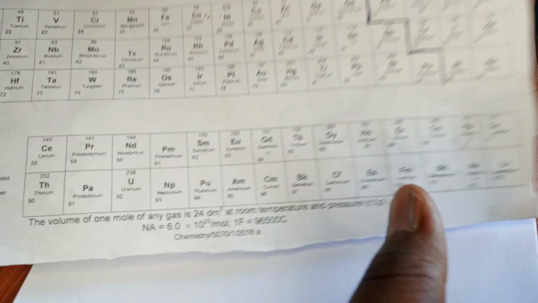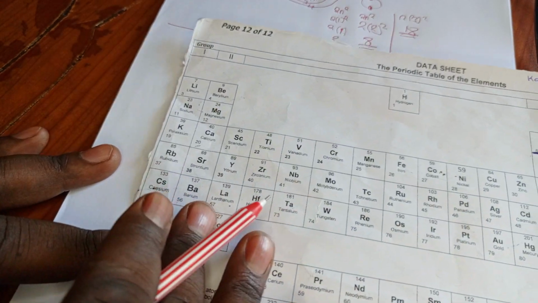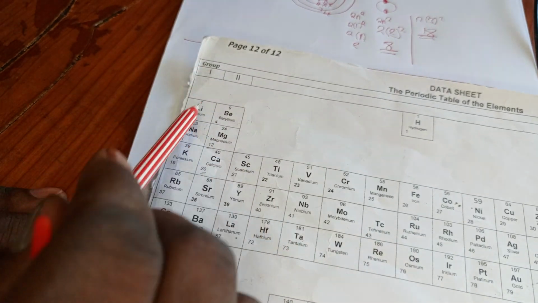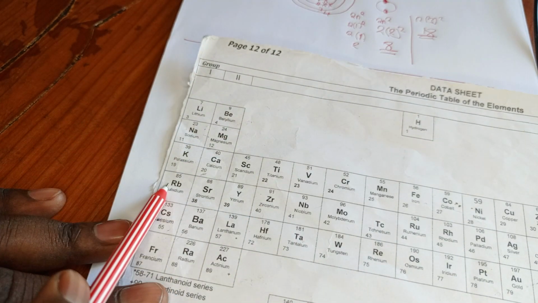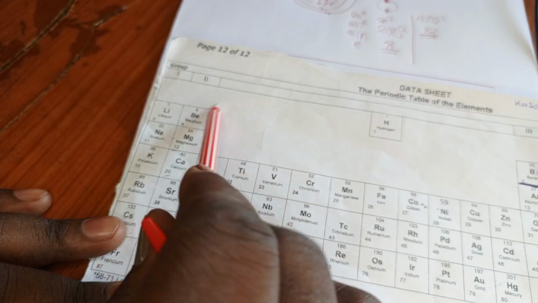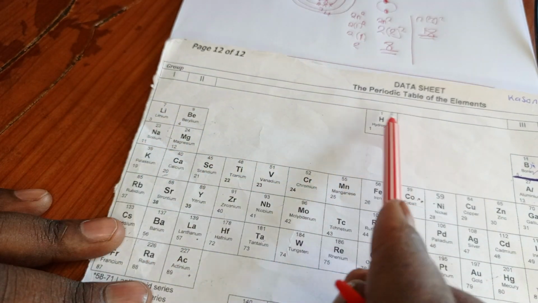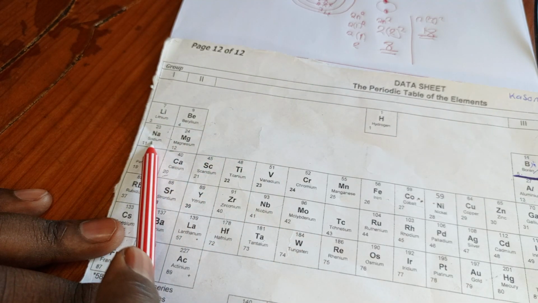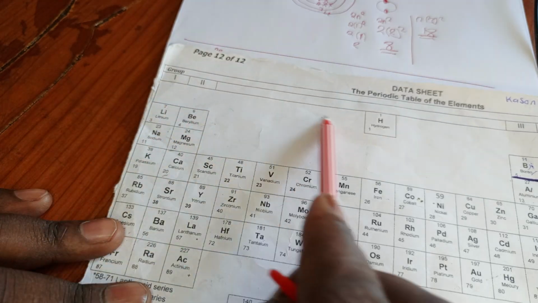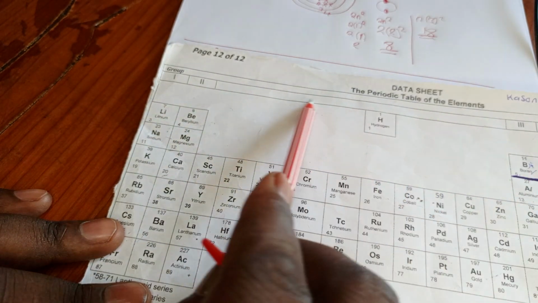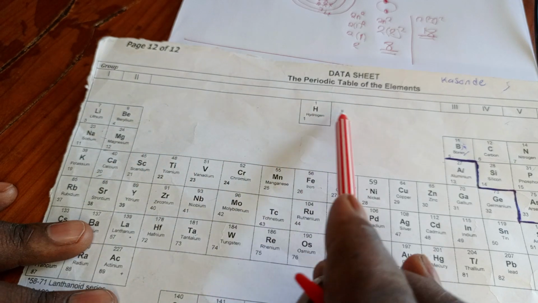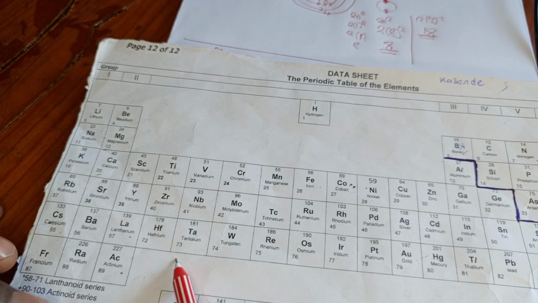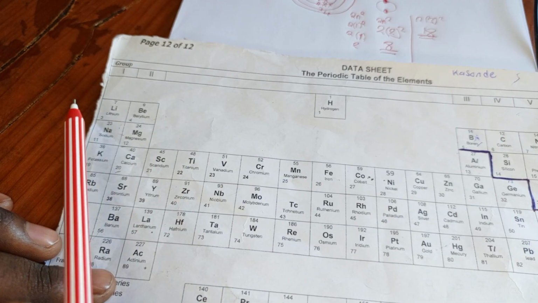Good. Since I'm saying that sodium is in group 1, let's check group 1 here. As you can see, sodium is here, so it's in group 1. And then period, how do you count a period? You count period from hydrogen here: period 1, period 2, period 3. So as you can see, sodium is in period 3. We're counting the first line here 1, then 2, 3, 4, 5, 6, 7, which means we have 7 periods on the periodic table.